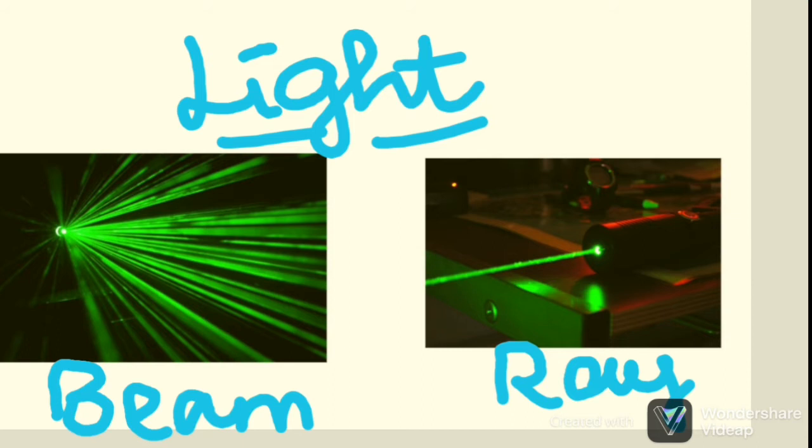And let me define light. Light is a source of energy. For example, take electricity. Electricity is a source of energy which enables the fan to rotate. In the same way, light is a source of energy which enables us to see. It means it helps us in vision.